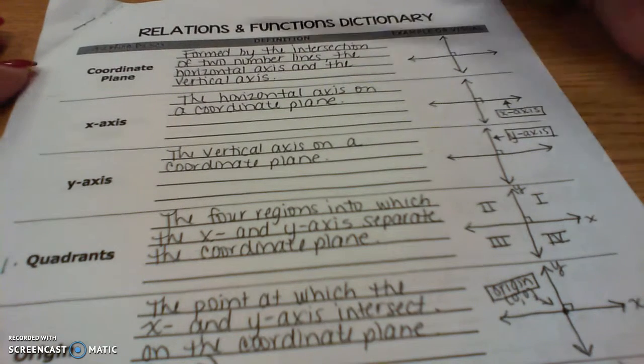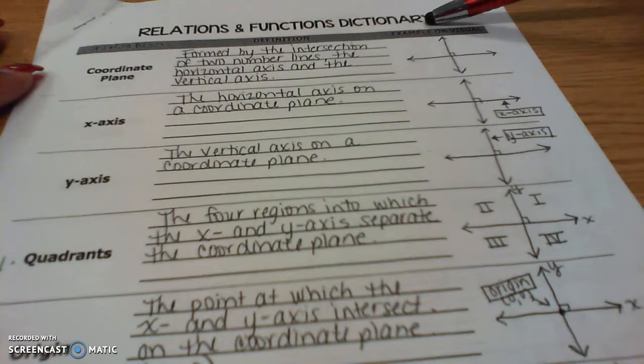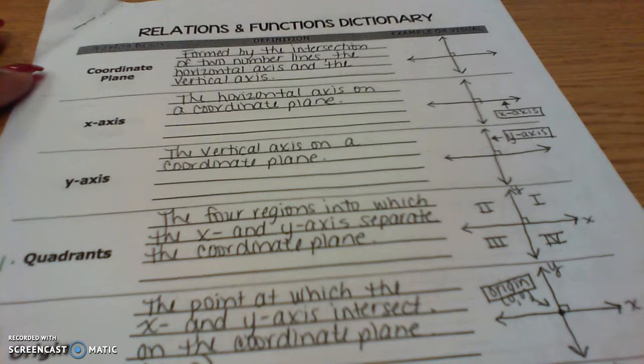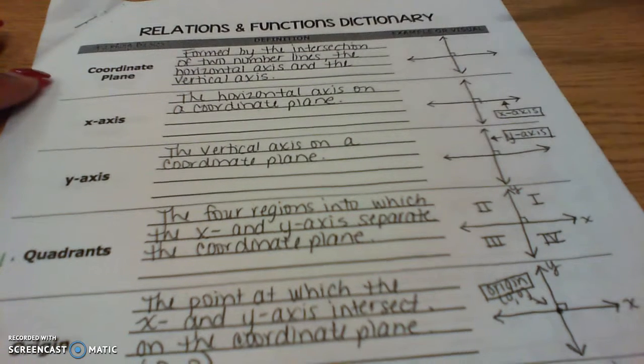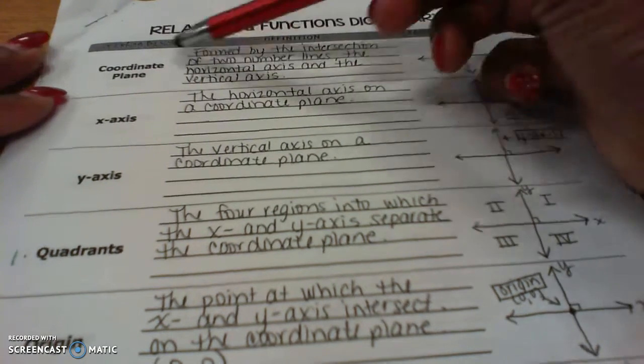All right, guys, we're going to talk about relations and functions. You did this out of the dictionary at the start of Unit 2A. Excuse the bell. We did this in the dictionary, so I just want to go through the vocabulary words because it's going to be important for your examination.